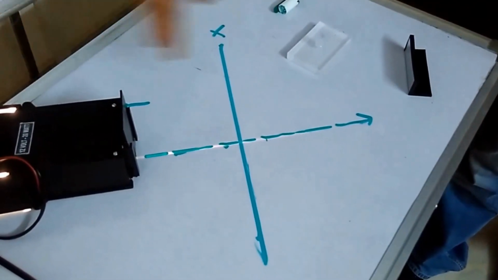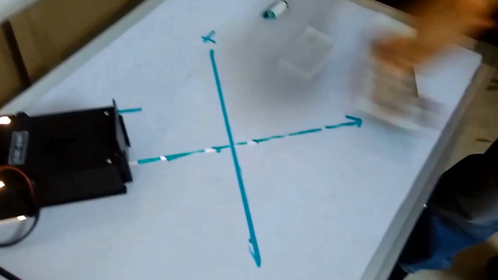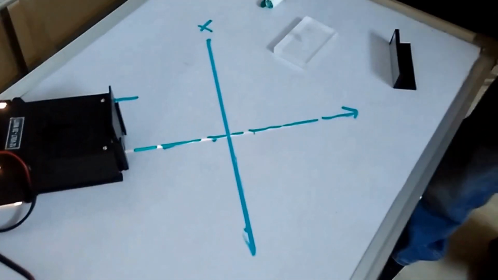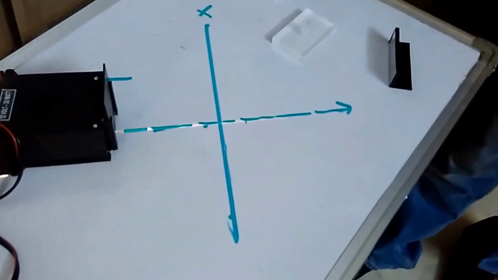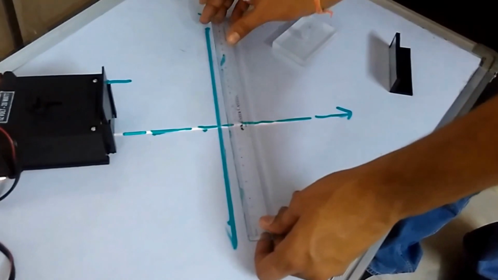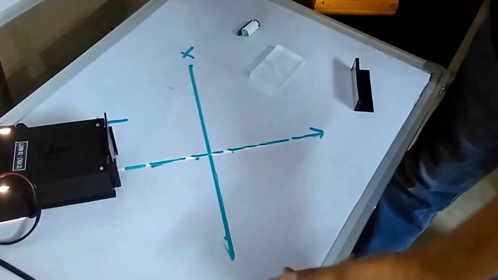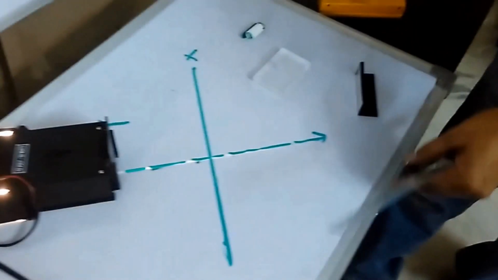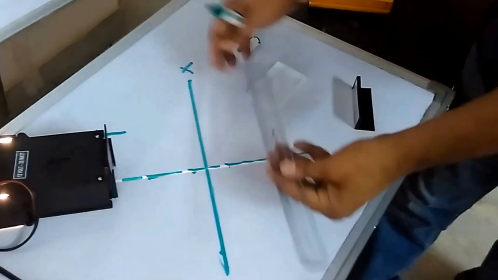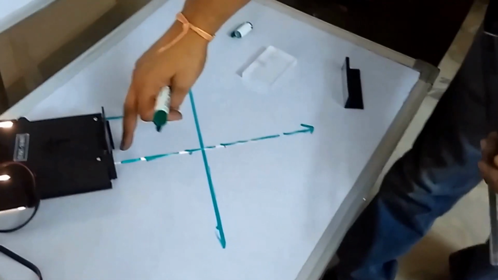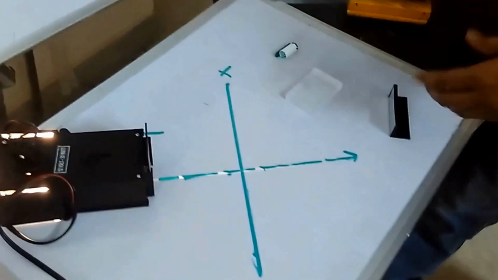These two, x and y, are on the same plane, and I can say the third is the z-axis. So I am saying the light is traveling in which direction? Y direction. I have put this scale in which direction? X direction. Again, to better understand, this is x, this is y. Now if I see the board, this is the xy plane. The direction of the light is y, and the plane of this direction is x.